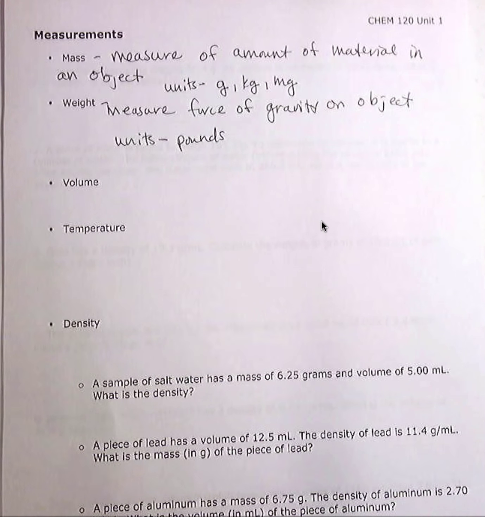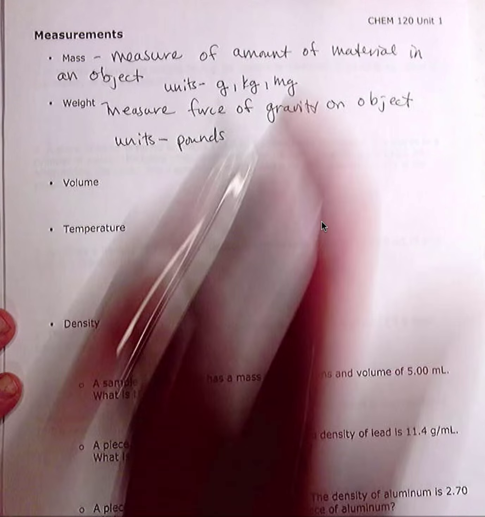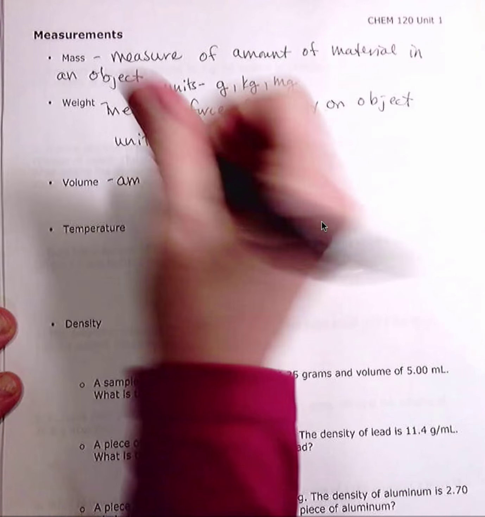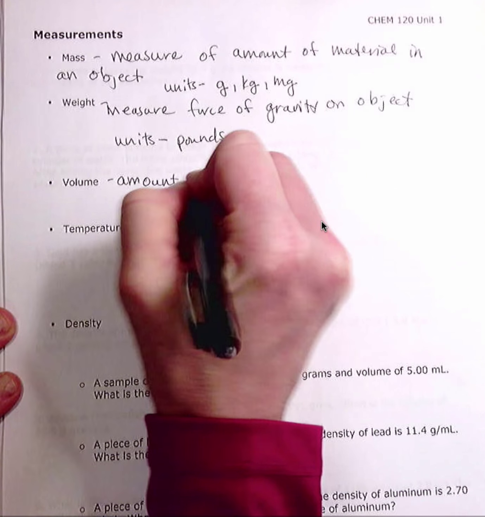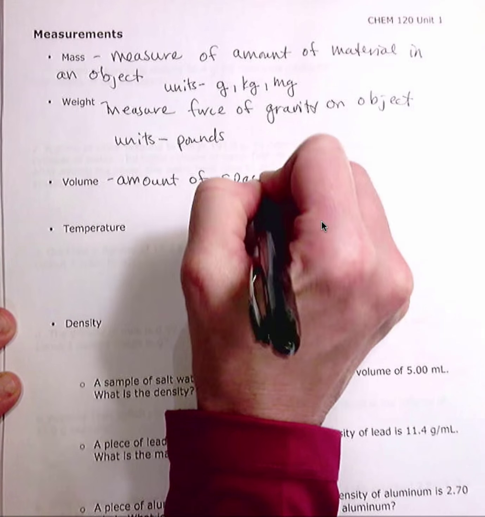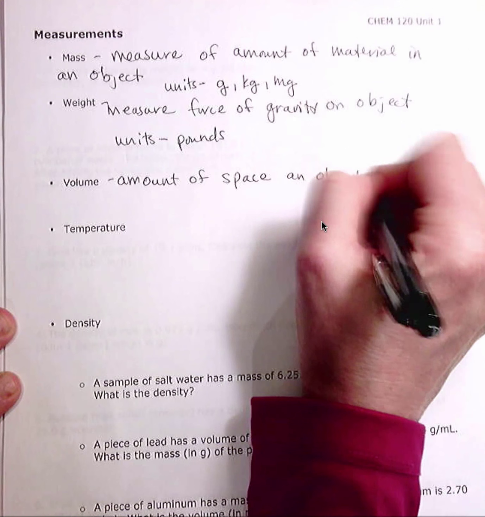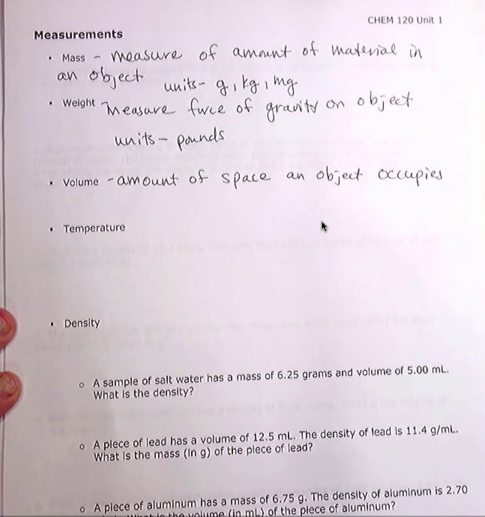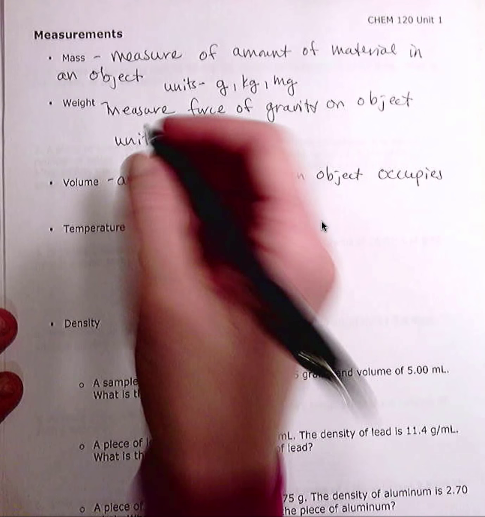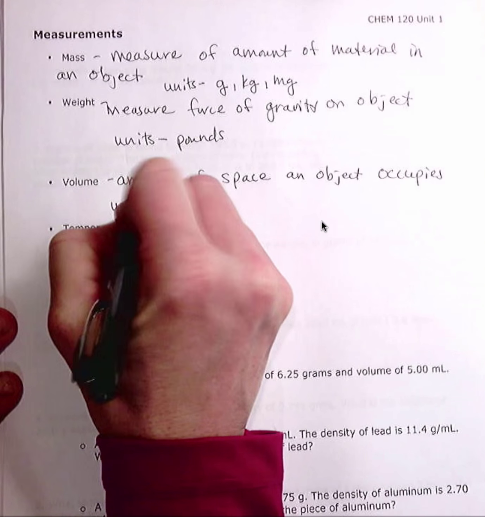Okay, a few more definitions for you. Volume is the amount of space an object occupies. Units on this, you get a variety of units.